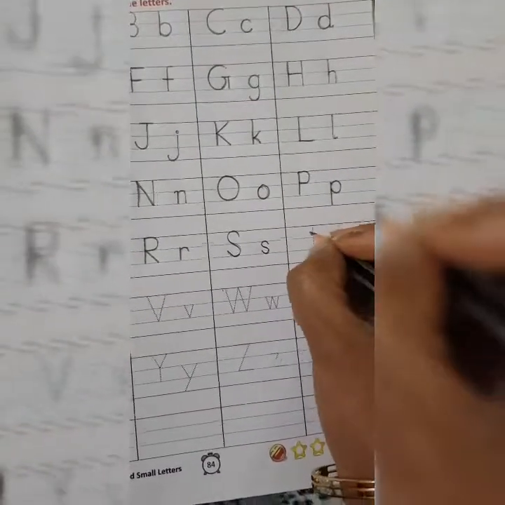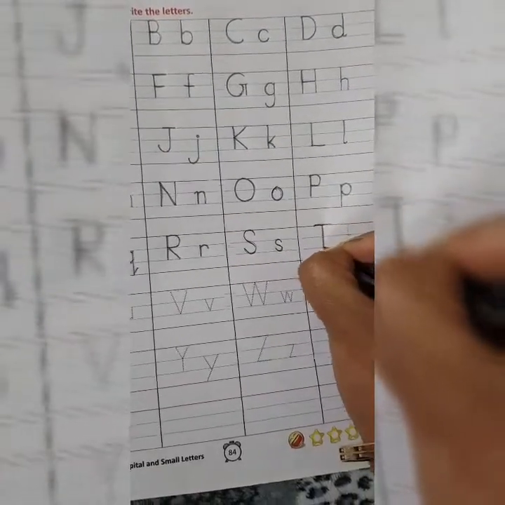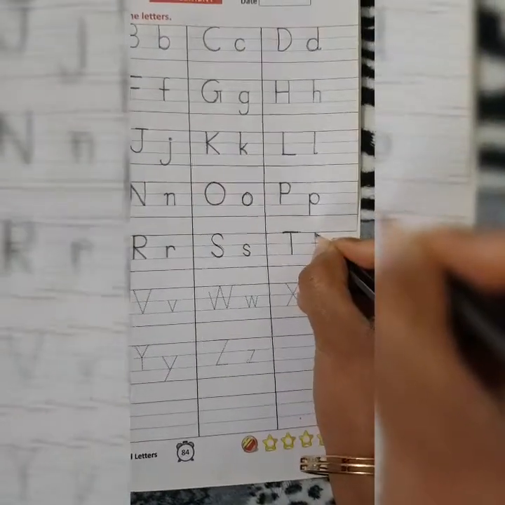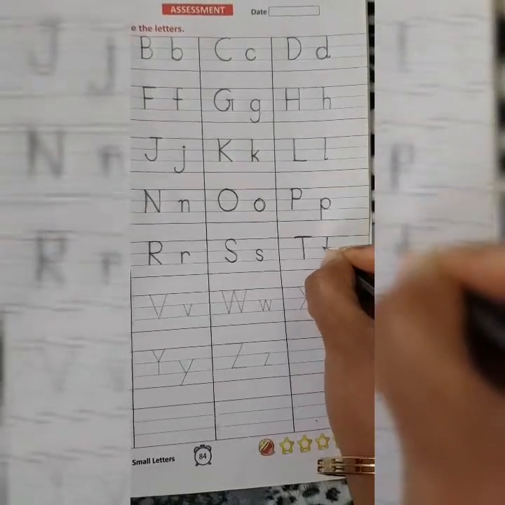Okay, next letter is letter T. T, sleeping line and then a standing line. For lowercase letter T, we will use a standing line, a little curve and a sleeping line. T.